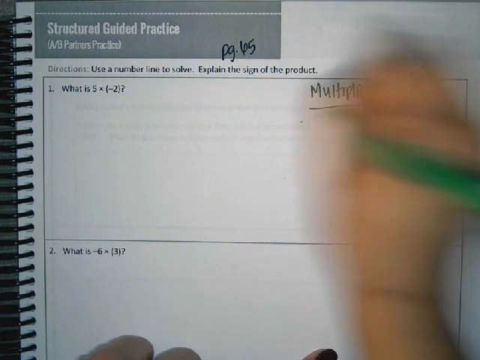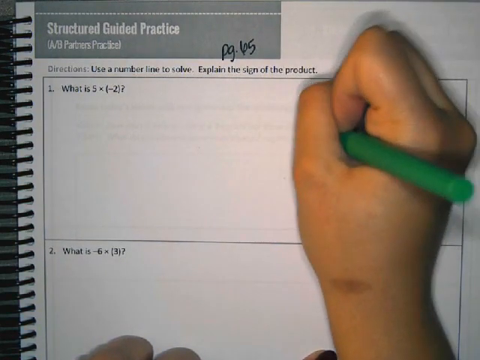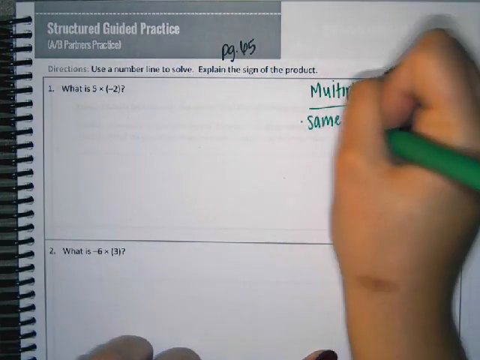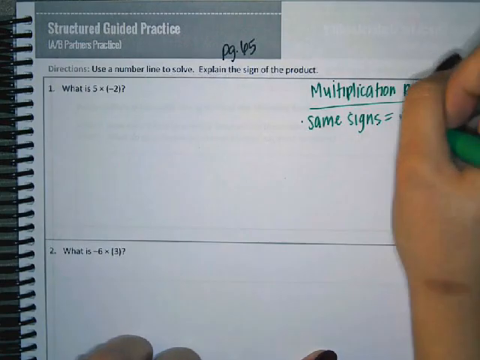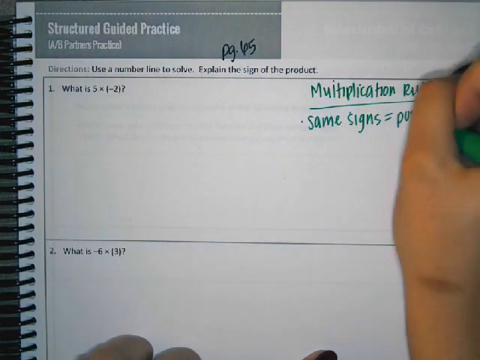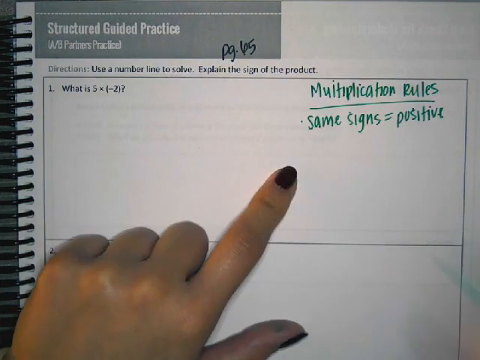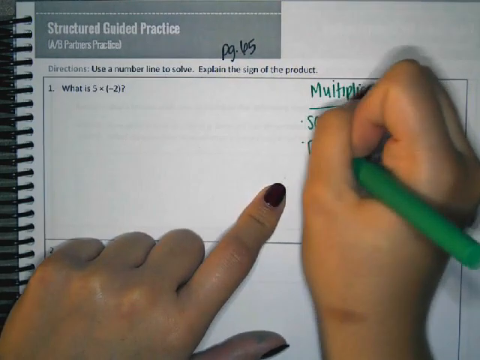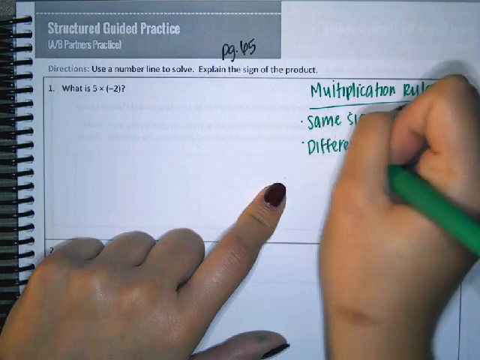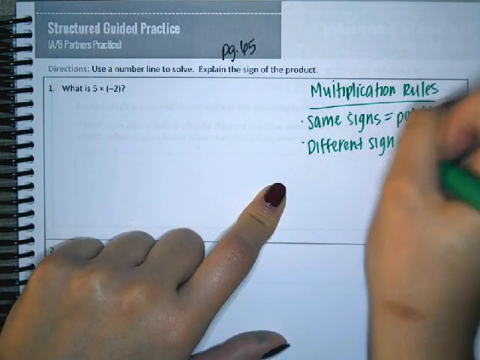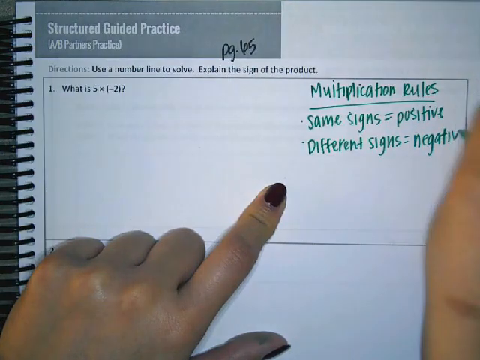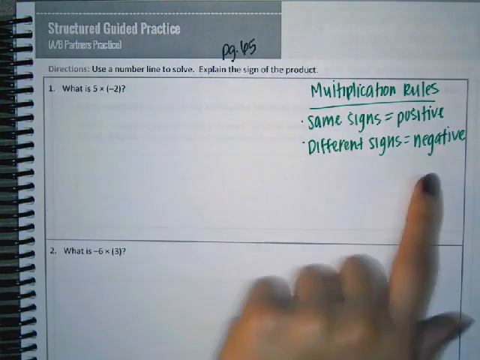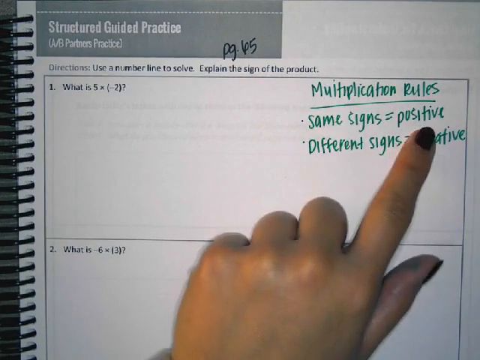So the first one is our same signs. If we have the same signs, my answer is going to equal positive. If I have different signs, my answer is going to be negative. So different signs, it's going to be negative. Same signs, it's going to be positive.